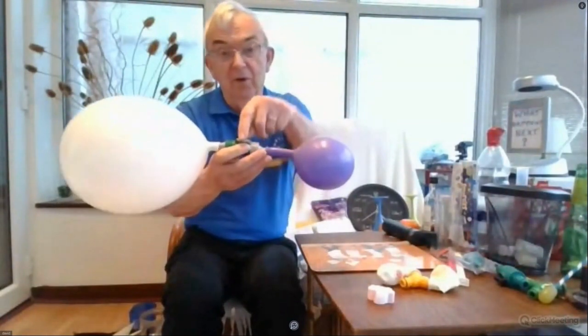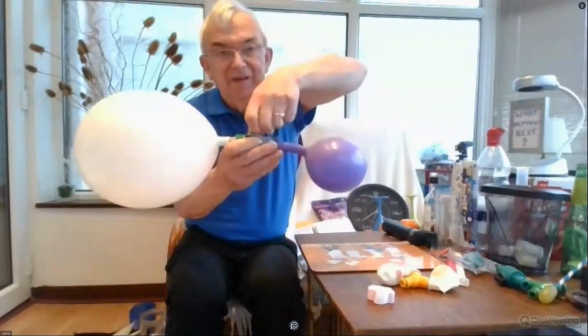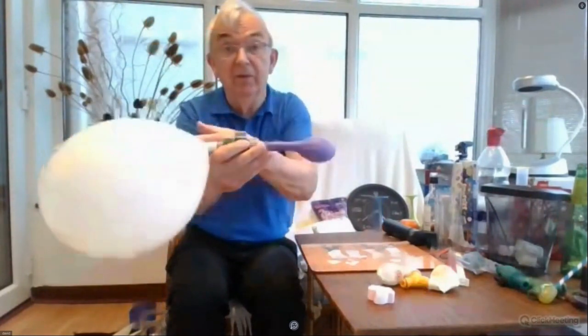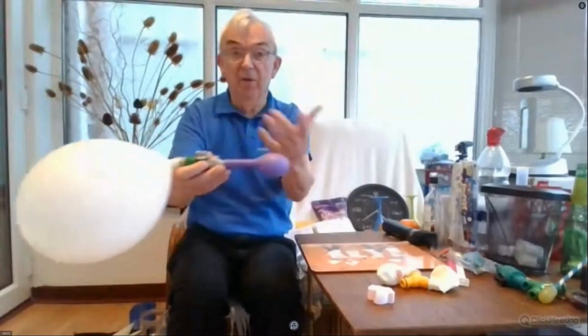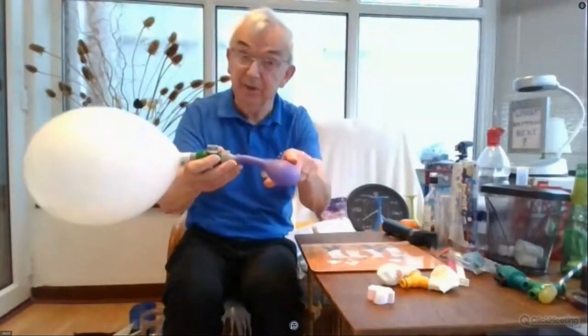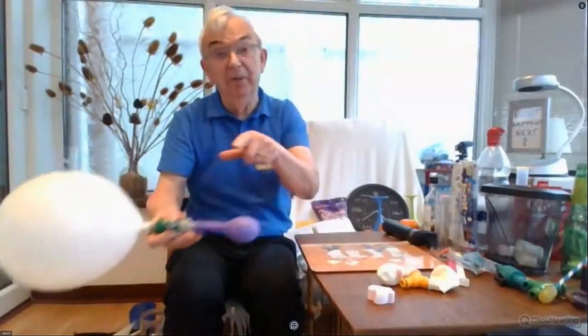So when you open the tap, the little one's blown the big one up. What a surprise. Why is that? Because the pressure in the little balloon is bigger than the big balloon. The pressure in a balloon doesn't go up in a straight graph like that. It starts big and then goes down and then goes up again at the end.